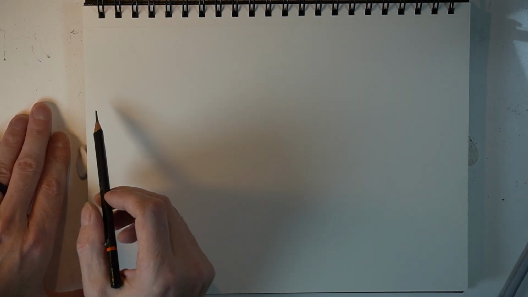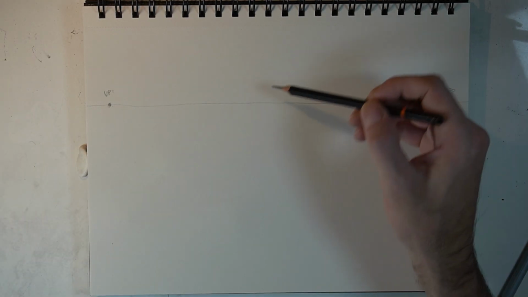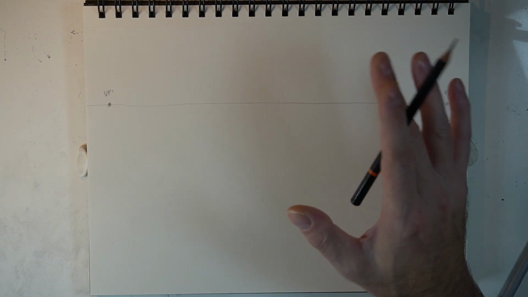So again, first thing, we start off with a horizon line and our two vanishing points, your VP1 and your VP2. Then we're going to try and not select the middle. So you can see kind of there, here is the middle. We're not going to measure anything here.